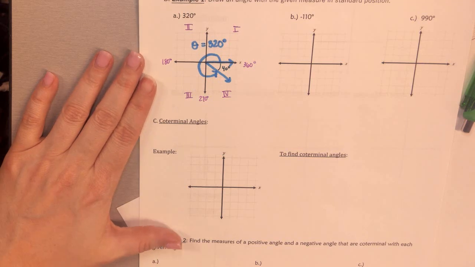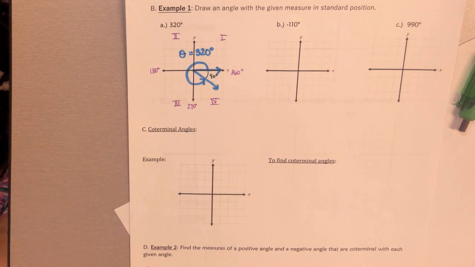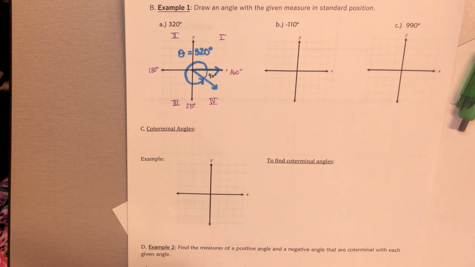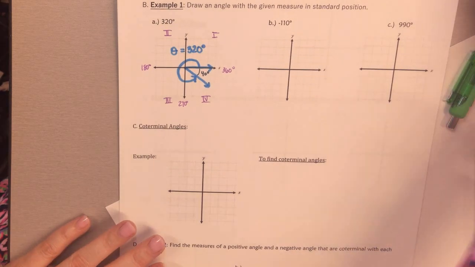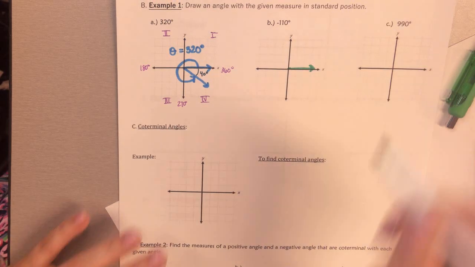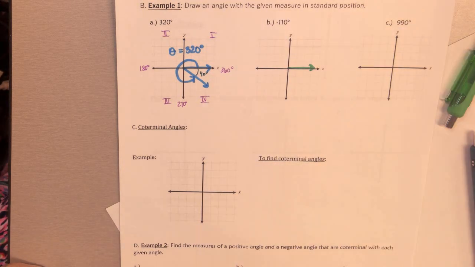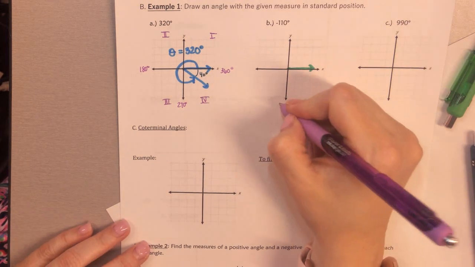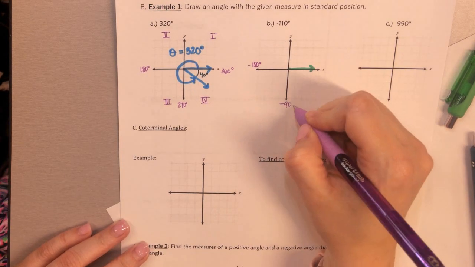Okay, and then I want you to start thinking about E. Yes? You can think about where you add the 270 to get to 320. Okay, and remember, your terminal side is always here. This is negative, so I'm going to be going clockwise. So let's think about where our negative values are. Negative 90, negative 180, and this is negative 110.